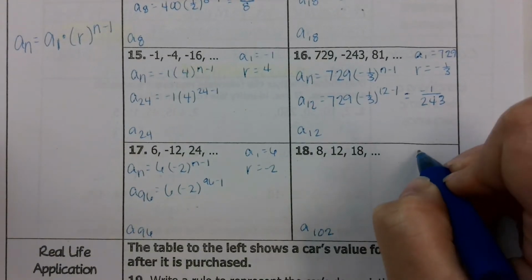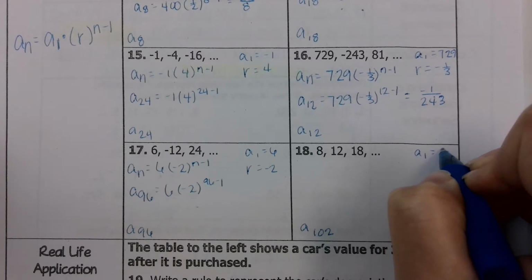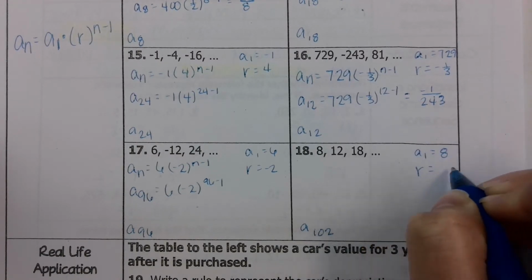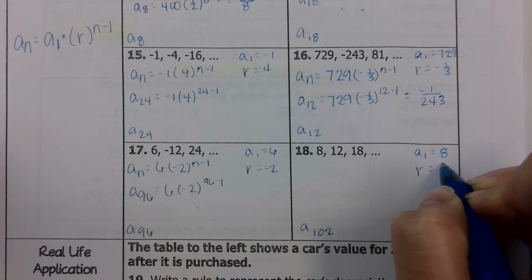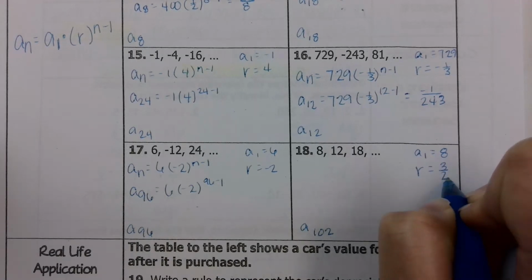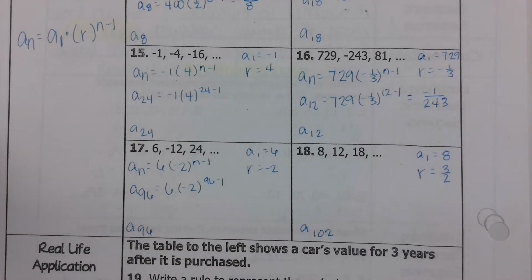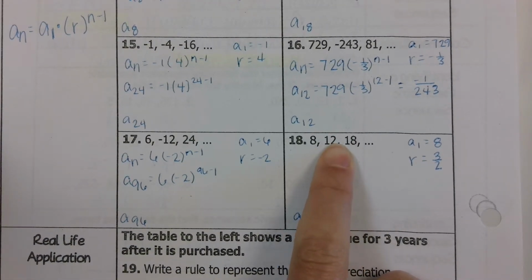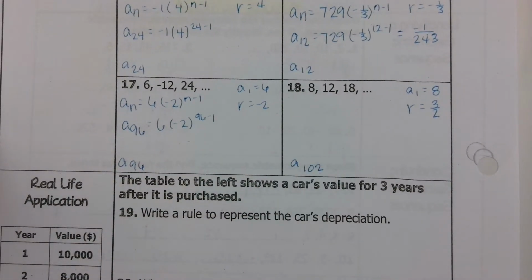What's your A sub 1? 8. What was your R value? 3 halves. How do we find that? 12 divided by 8, or 18 divided by 12. Yes. So when you do that, that's where the 3 over 2 comes from.